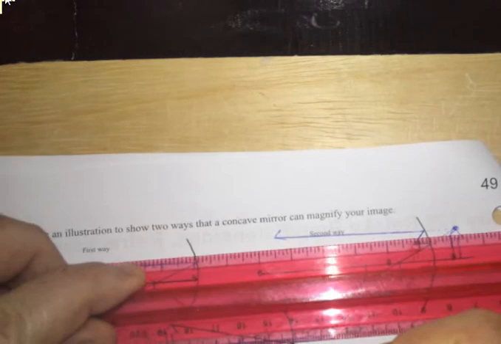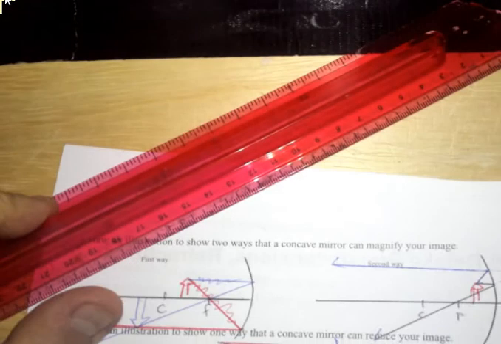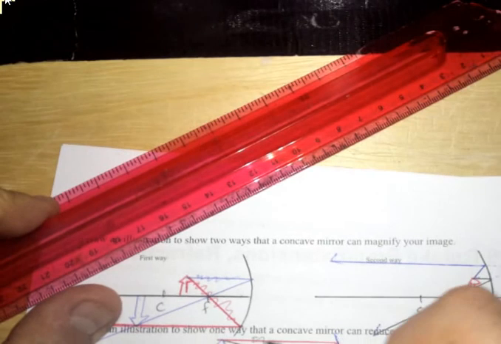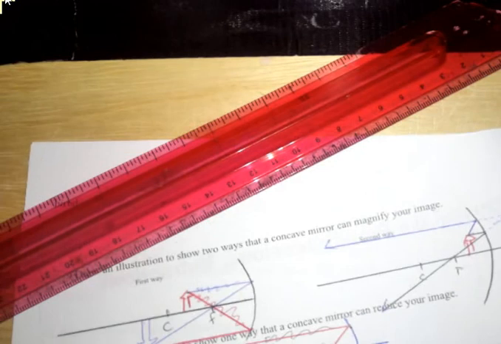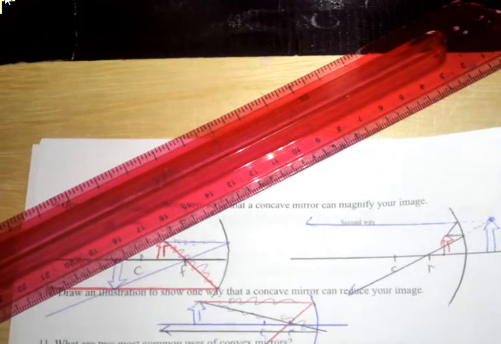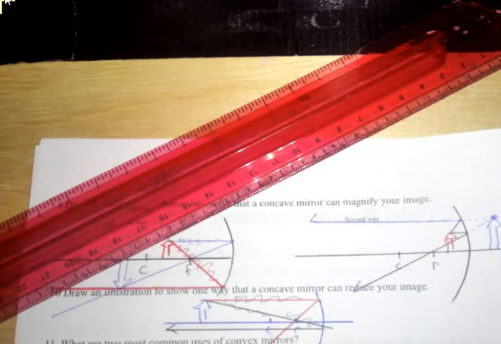And then it's a line through the focal point. Gets reflected parallel to the axis. Cross off the incoming rays. Where do the reflected rays crisscross? The reflected rays crisscross right here. So this is your image.